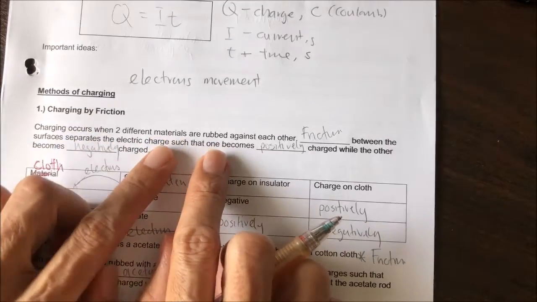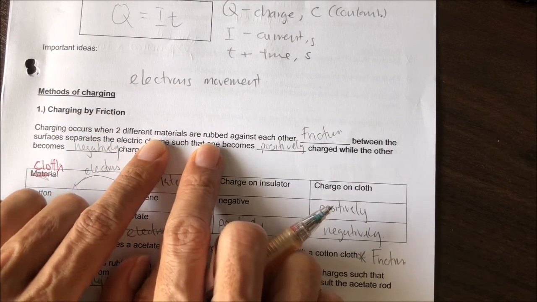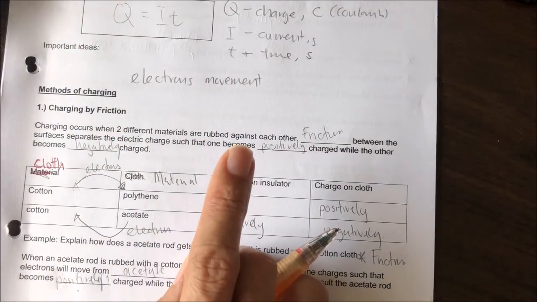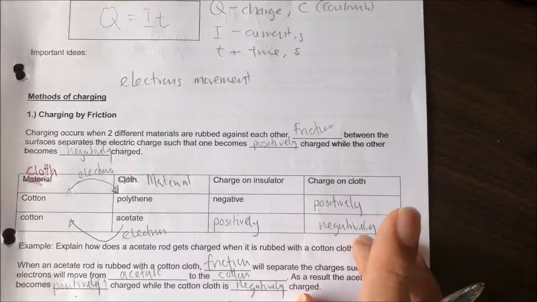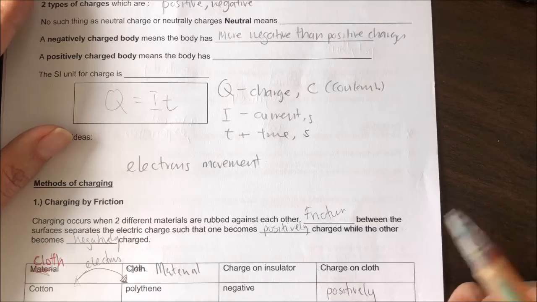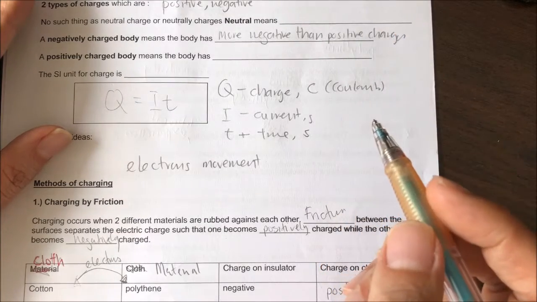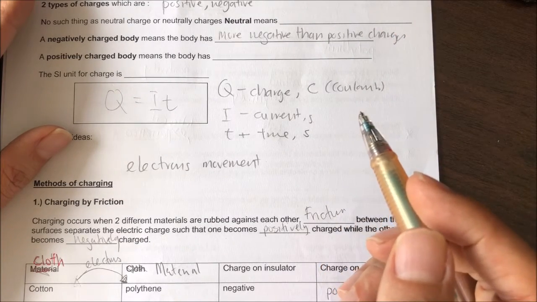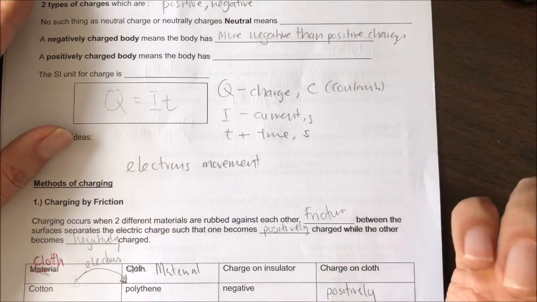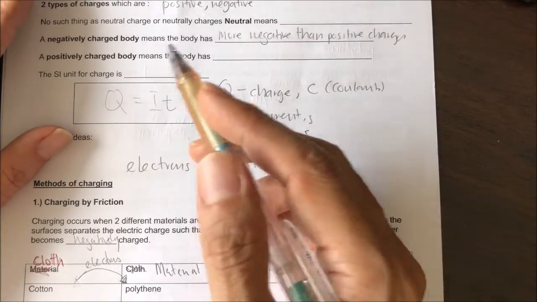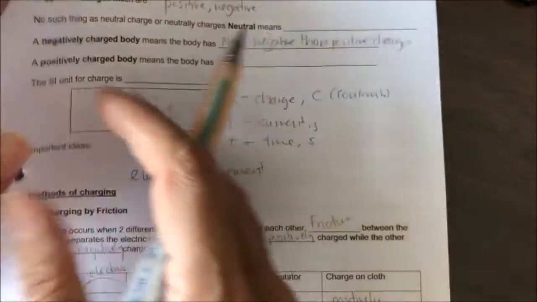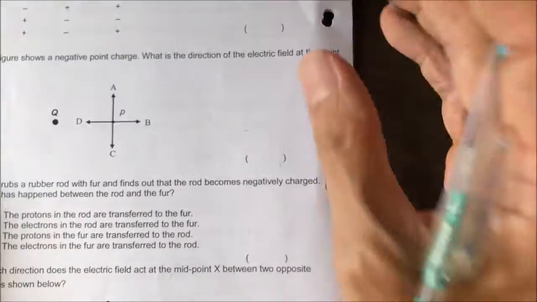Charging by friction: you have two materials rubbing against each other, producing friction. So be able to differentiate the two. When you are explaining, be sure to explain in terms of, as I keep saying, electron movement. Don't use wrong terms. Don't say things like negatively charged or positively charged electrons. There's no such thing. Or neutral charge, there's no such thing as that as well. Or neutrally charged, you just say it's neutral.